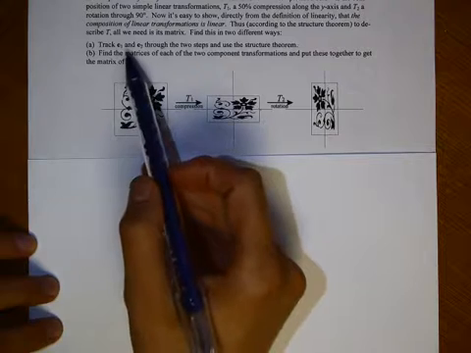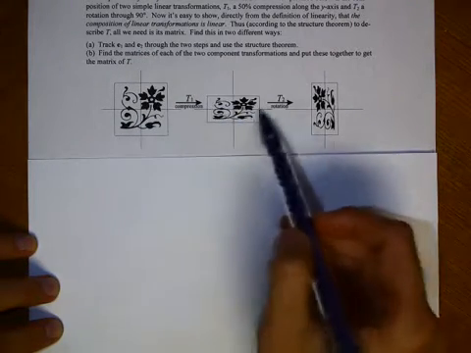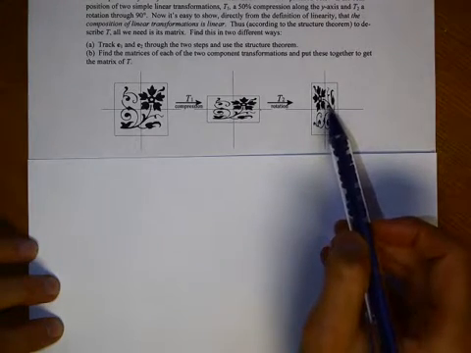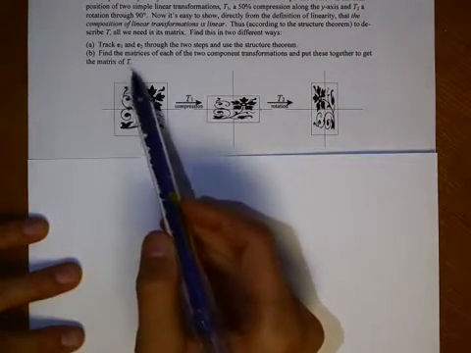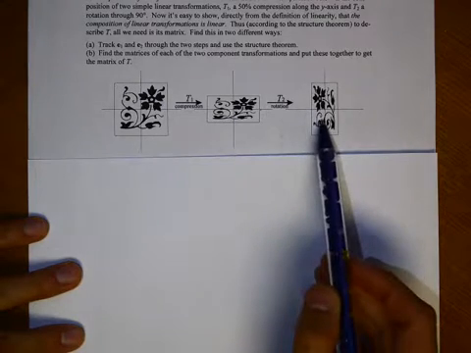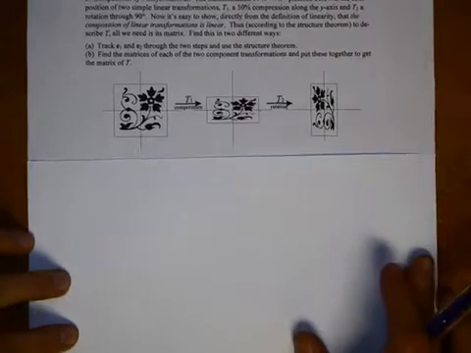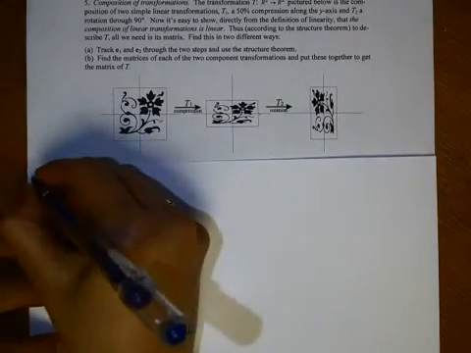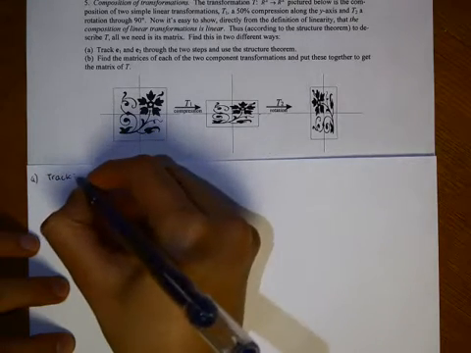The first way is we're going to track vector E1 and vector E2 through the two steps and then use the structure theorem to get a matrix. The second way, we're going to find the matrices of each of the transformations separately, and then we're going to put them together to get a final matrix for the transformation. So let's start with the first way, which is tracking our E1 and E2 vectors.